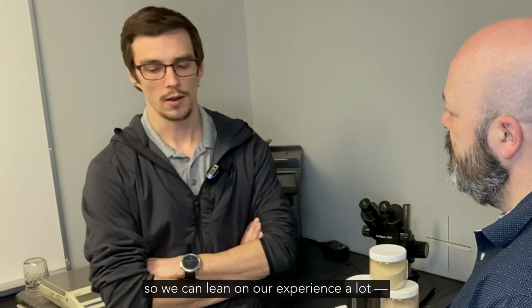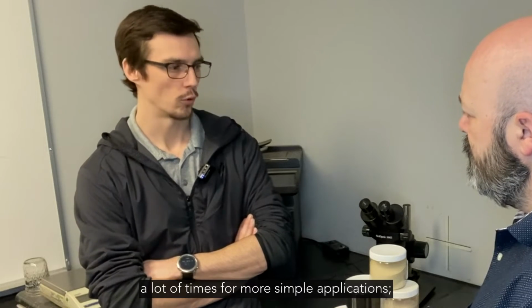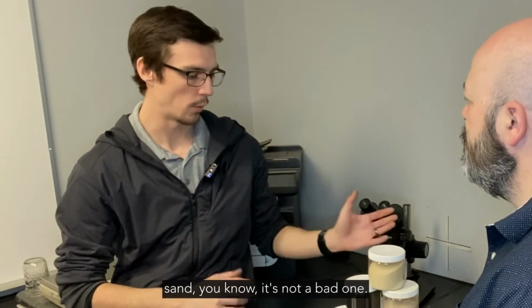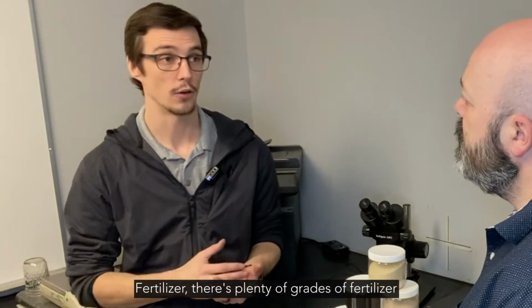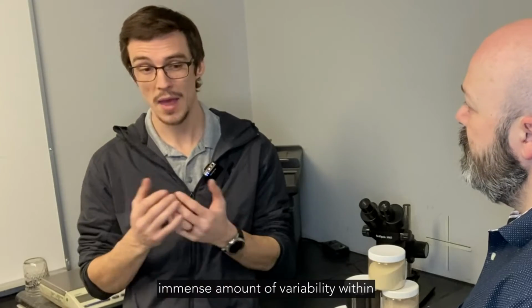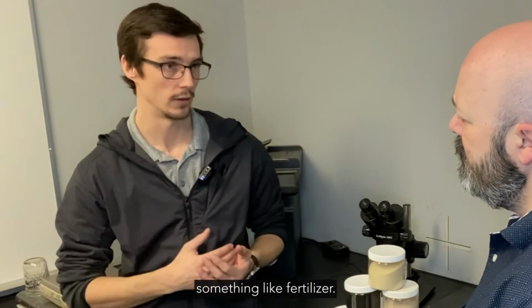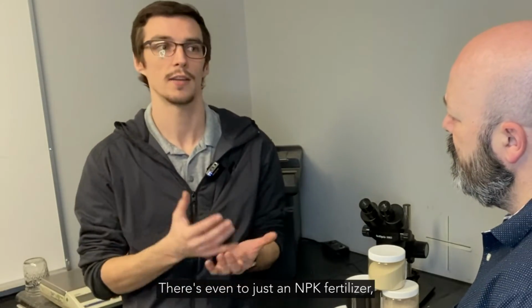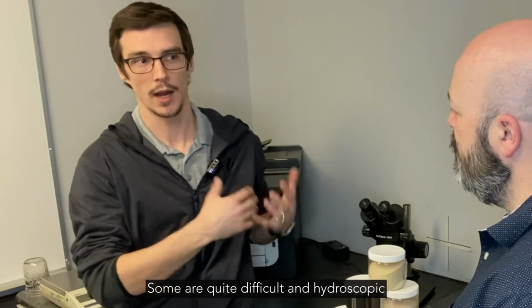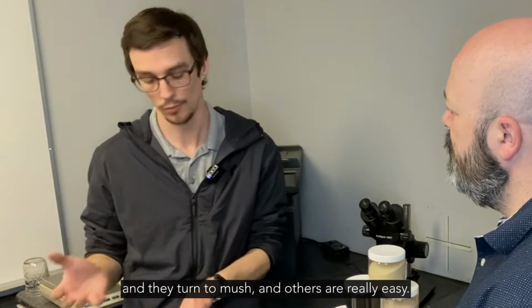So we can lean on our experience a lot of times for more simple applications, typical products, things like sand, it's not a bad one. Fertilizer, there's plenty of grades of fertilizer that we don't need to test again. We've seen a lot of them, but there's an immense amount of variability within something like fertilizer. There's even to just an NPK fertilizer, there's a huge amount of different grades. Some are quite difficult and hygroscopic and they turn to mush, and others are really easy.